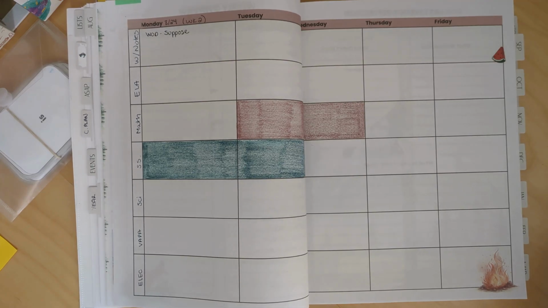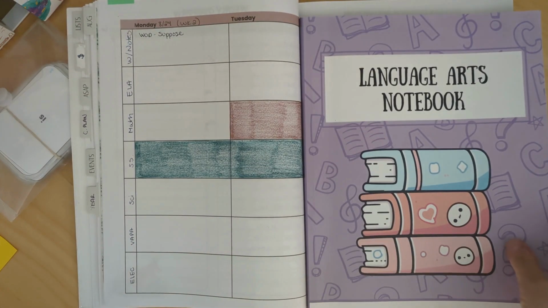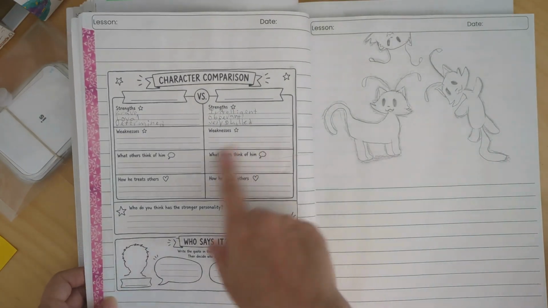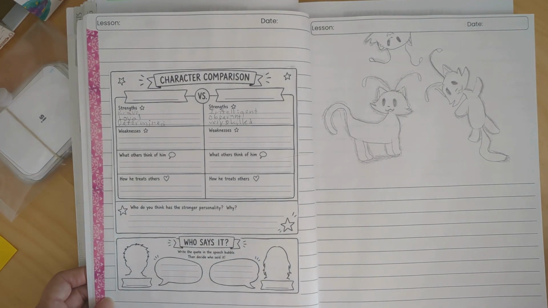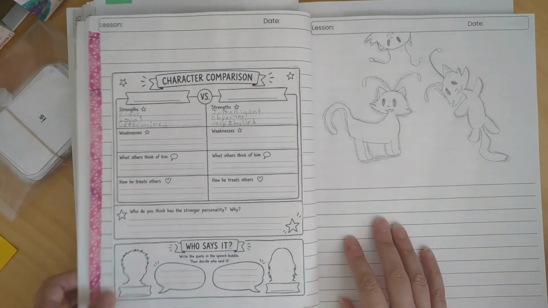We finished our day off with literature, and we didn't have a lot of time at the end of the day today, so we just did 15 minutes of Harry Potter. And we started to fill out this character comparison chart where she's comparing Harry and Snape, and then she just doodled while we listened to the audio.